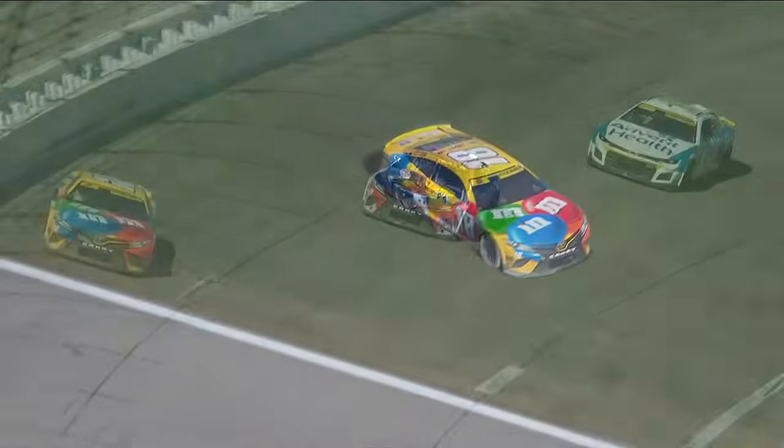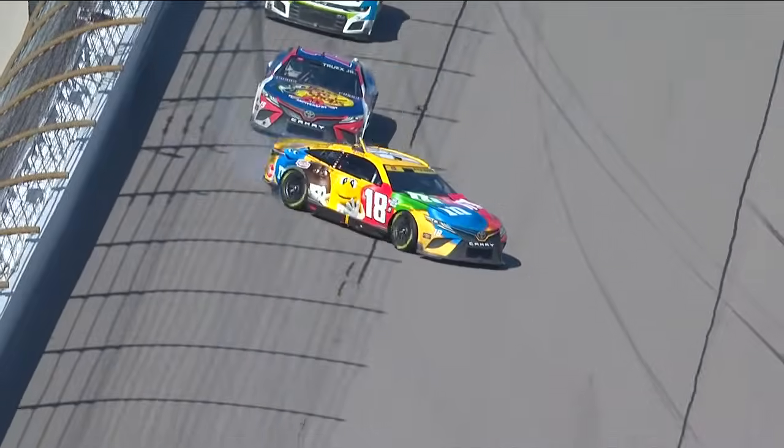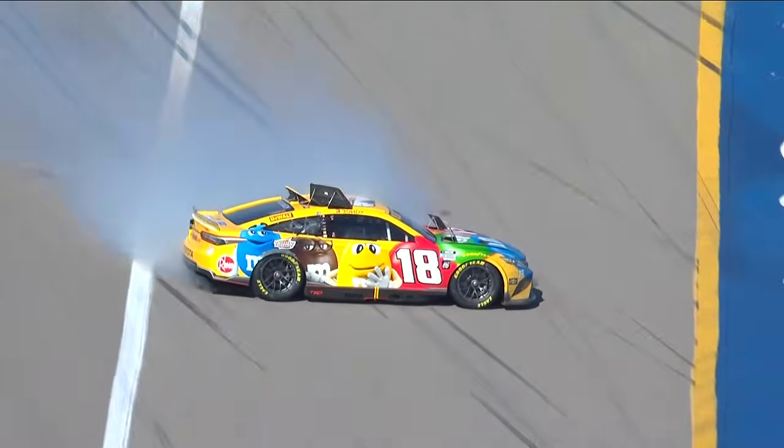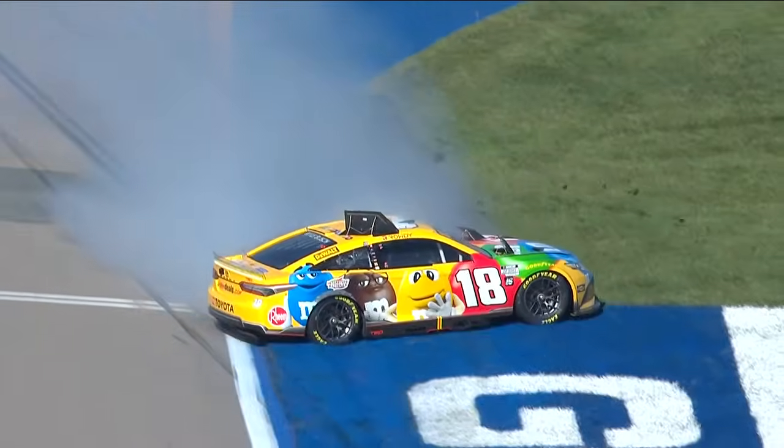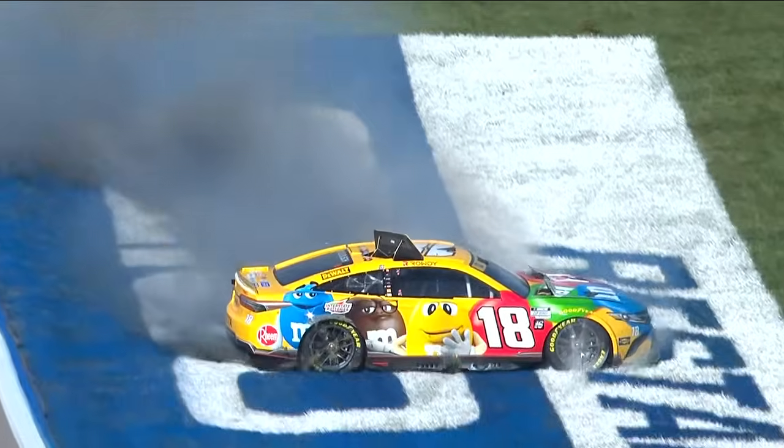To your point, Junior, looks like he spins. Tire goes flat much later. Like right here, it's still up. Great shot of it. Yeah, the grass grabs. Oh, it blew right there. Yep, blew right before it got to the grass.